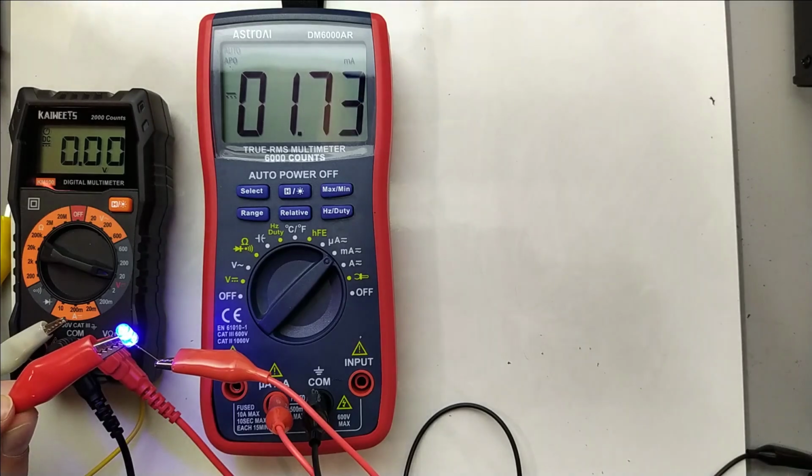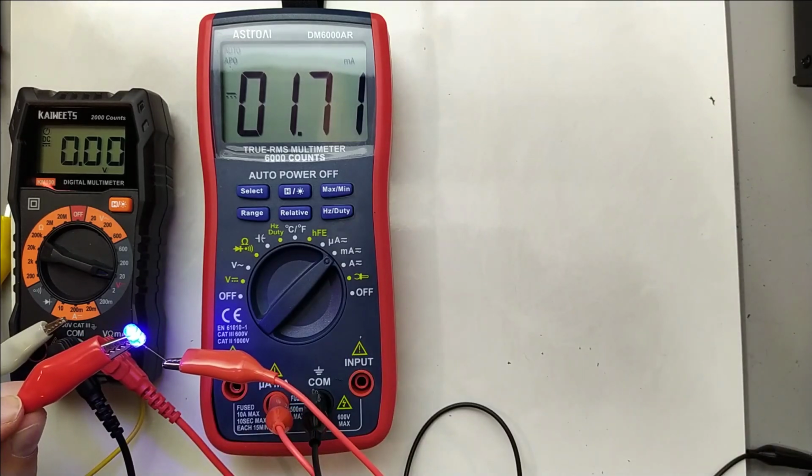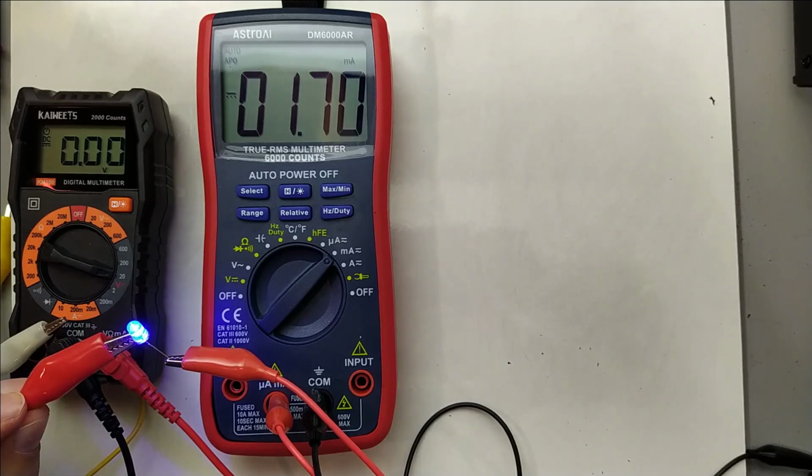So that is forward polarity. We have some current flowing through this light emitting diode, and that converts electric current into photons of blue color.